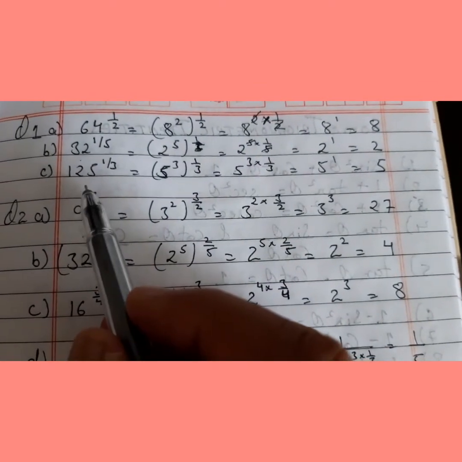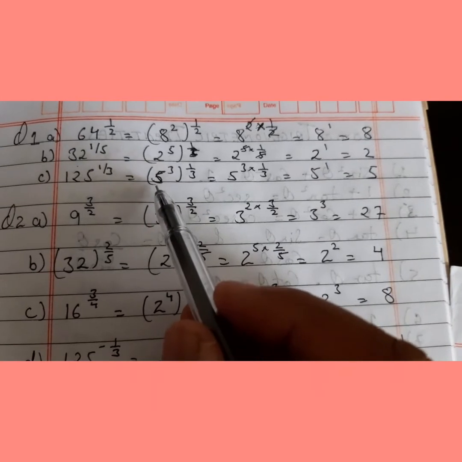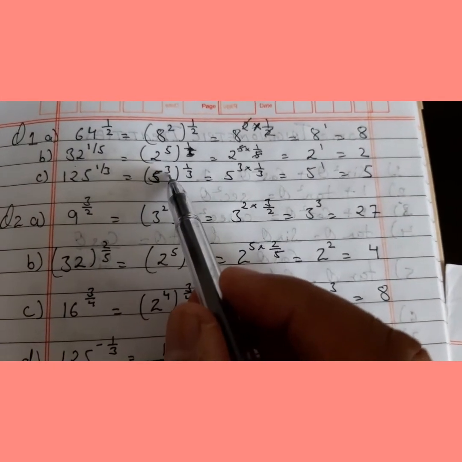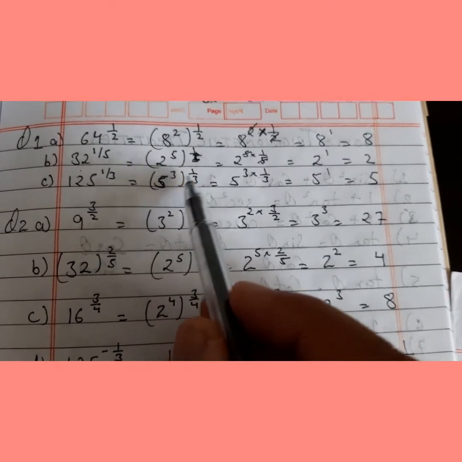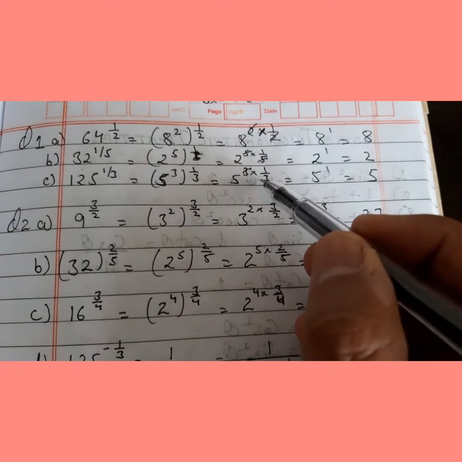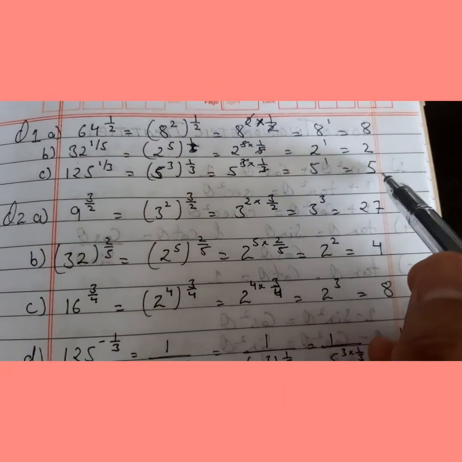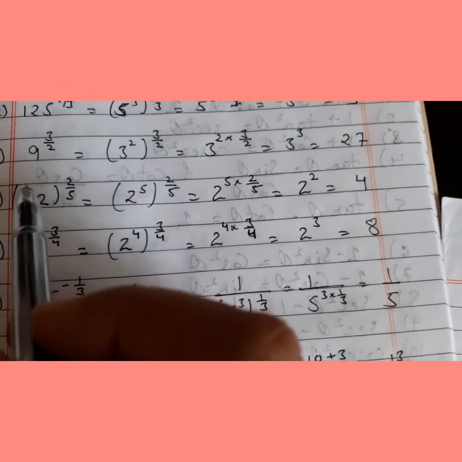Then the C part, 125 raised to power 1 upon 3. Again factorize 125, write down the factors in the form of 5 raised to power 3, and the power 1 upon 3 we have to write outside the bracket. Again multiply them, cancel 3 by 3. And 1 will be there, so 5. Right? Question number second, again find.